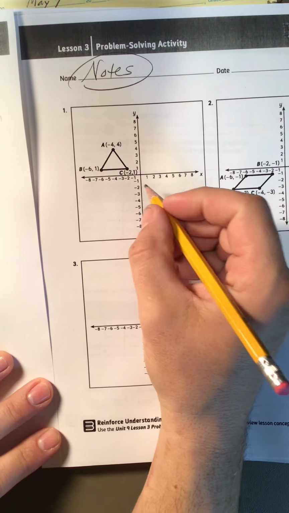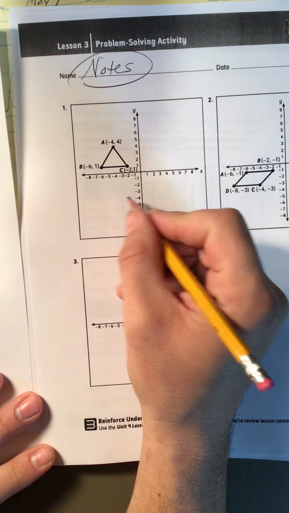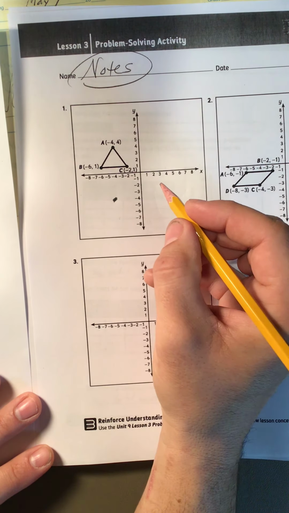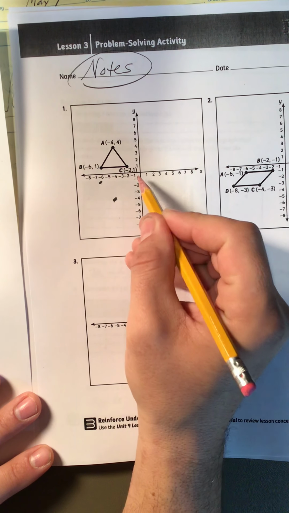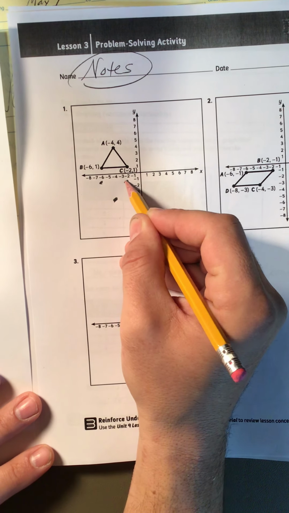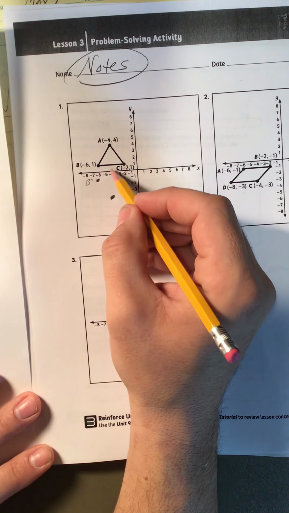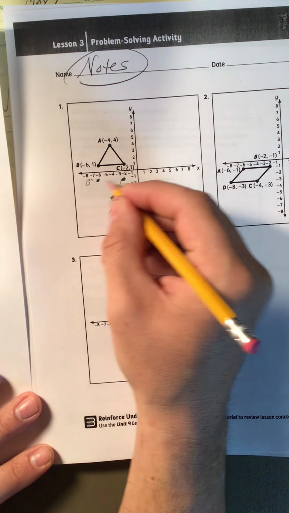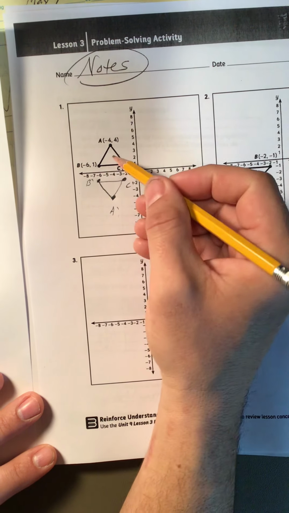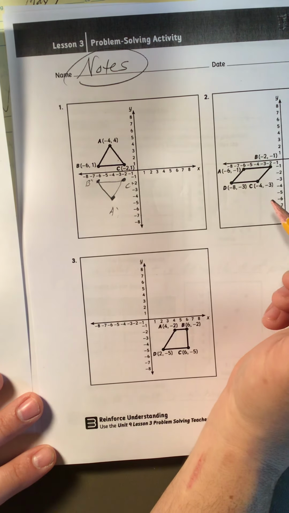And I said A was at -4. I'm just using these points. -4, -4. -6, -1, and -2, -1. So this is my C being reflected, this is my B being reflected, and this is my A being reflected. So there's your triangle. So that is a reflection across the x-axis. It's flipped across. That's your reflection. That's your mirror image, if this was your mirror.